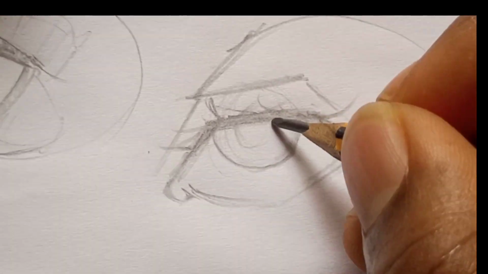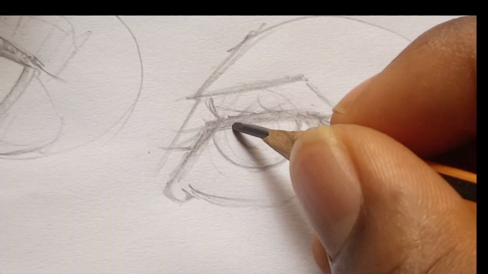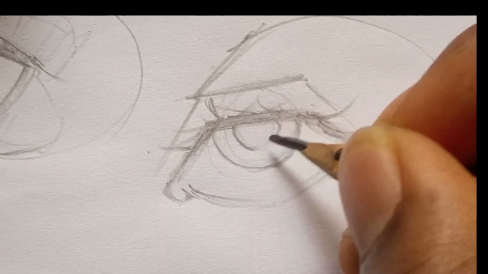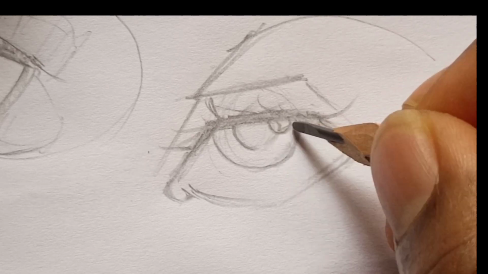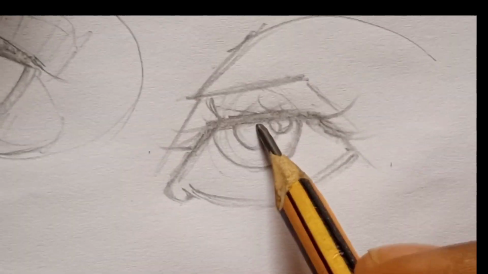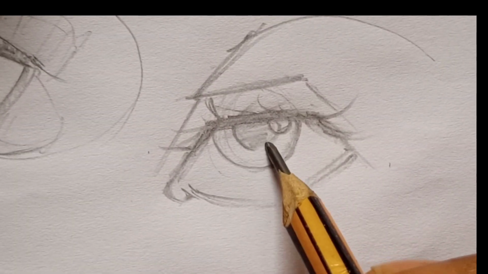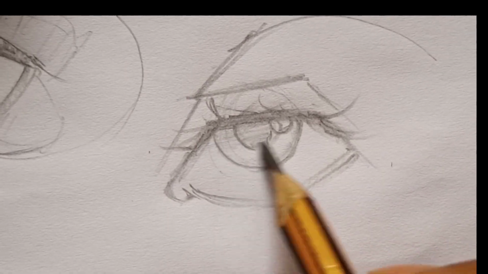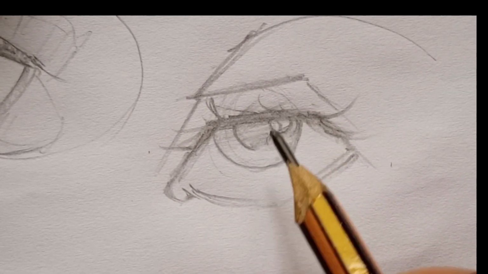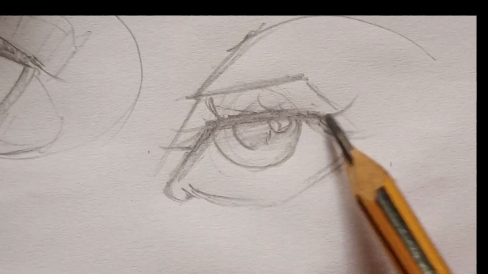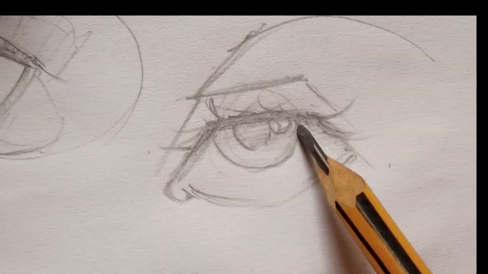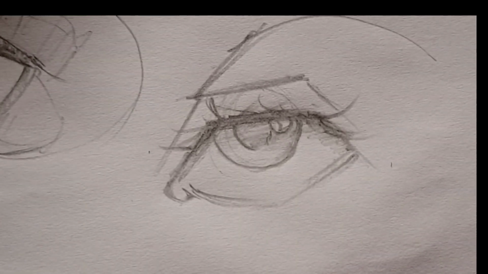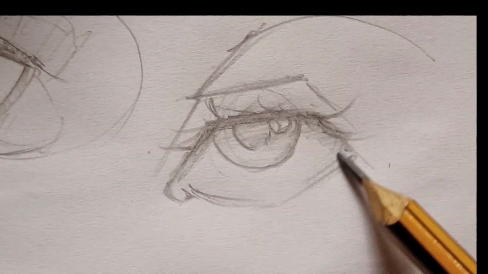And your iris. Then you can put your highlight over here, somewhere over here. Then let's shade that in. And there you have it, your beautiful eye.